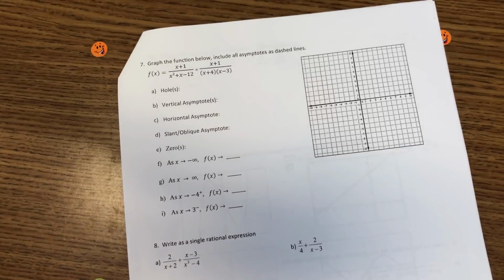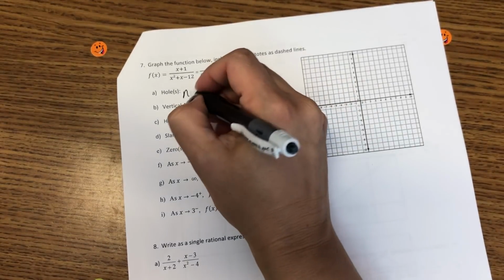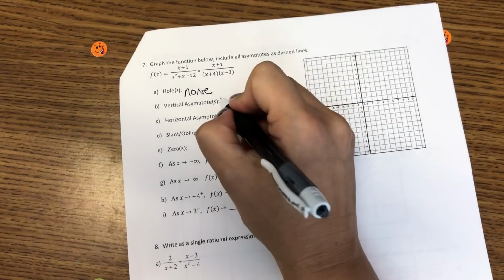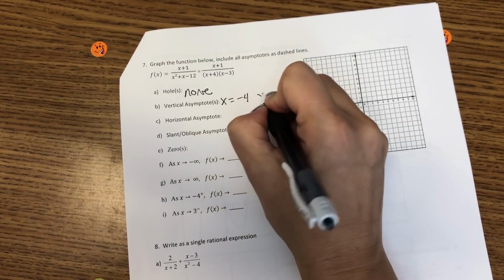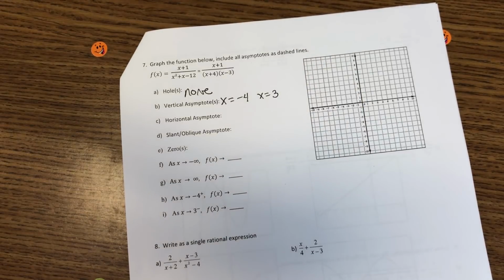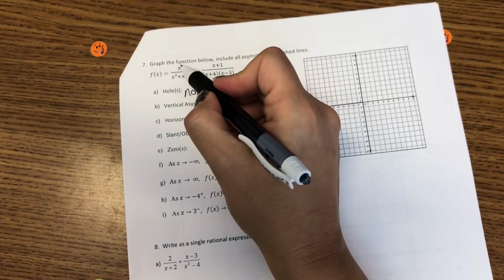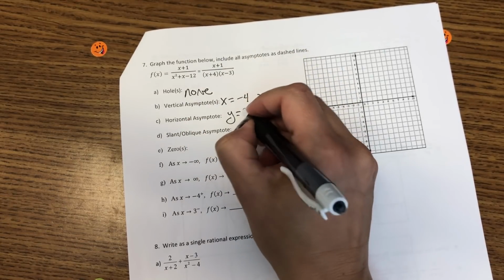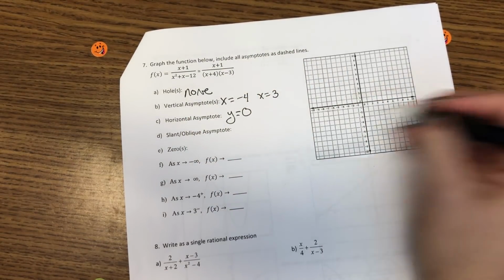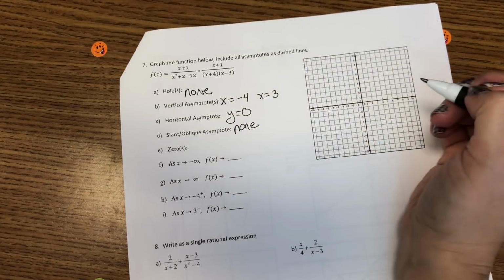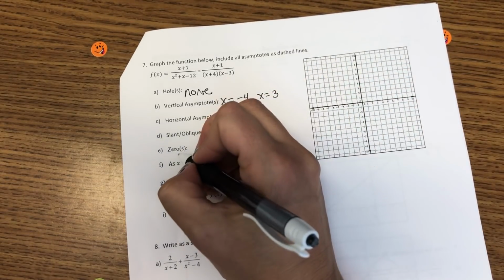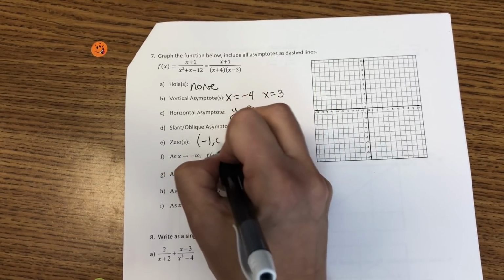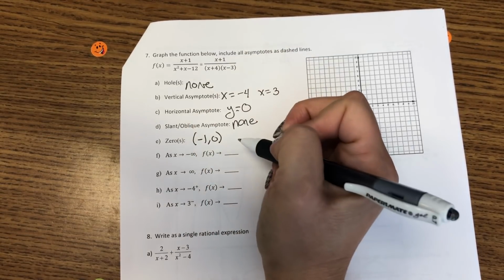All right, one more. No holes because none of the factors divide. Vertical asymptotes are what makes the denominator 0. Because the degree of the numerator is smaller than the degree of the denominator, the horizontal asymptote is y equals 0, so there is no slant. The zeros, or the x-intercept, is when your numerator equals 0. So when does x plus 1 equal 0?